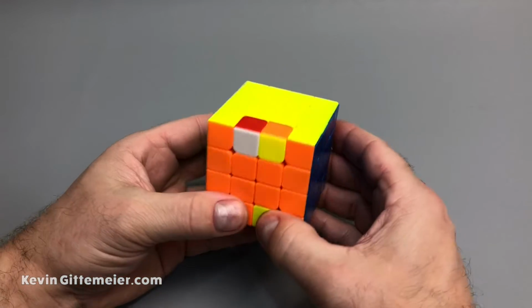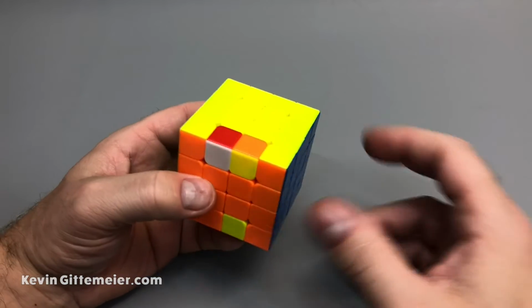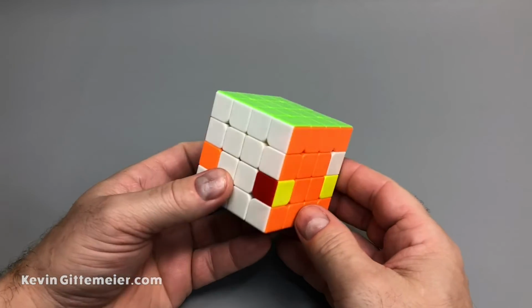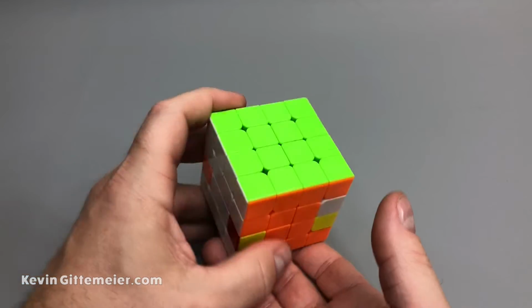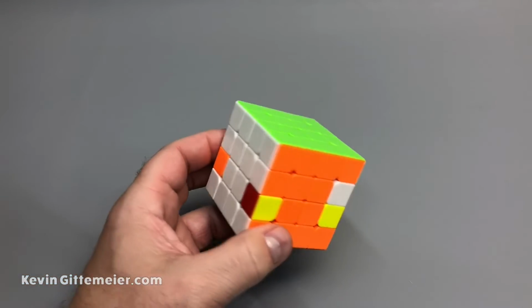Like I said, just do that a few times, it'll make sense. It's a little new to you, it'll take you a little bit. Okay, and then I can put it on either side, it doesn't matter. And then I just use my edge flipping techniques that we've already learned.